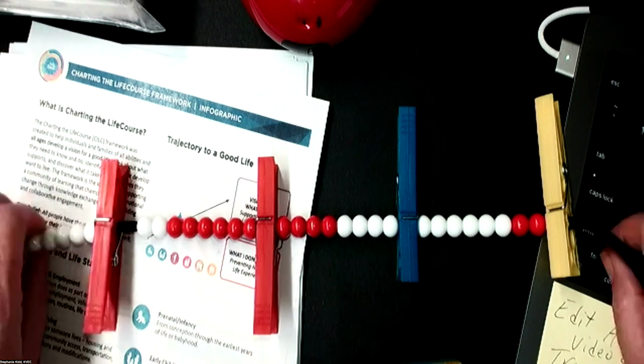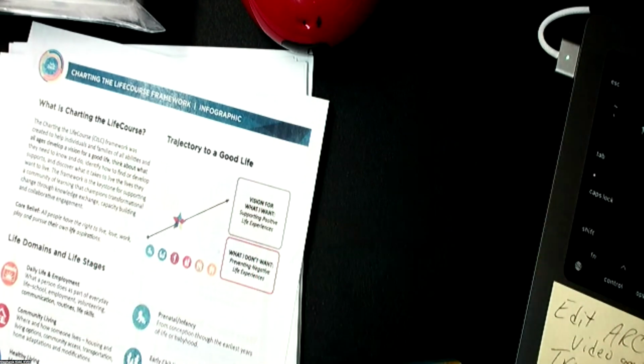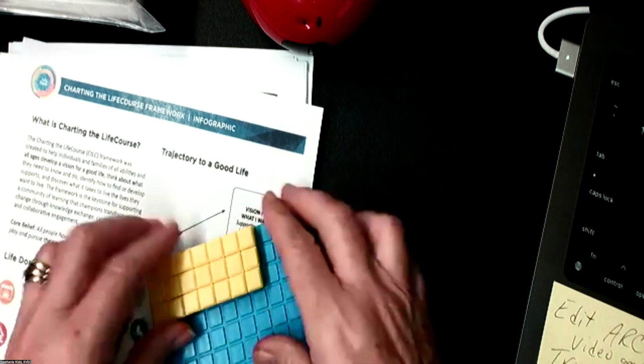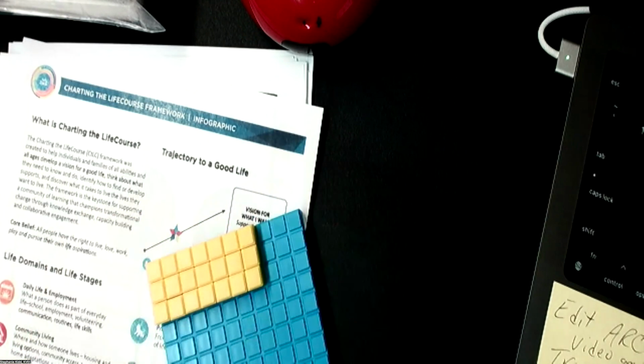Same thing here, if I have, we're going to use 32. And I'm going to go ahead and put 32 on here.